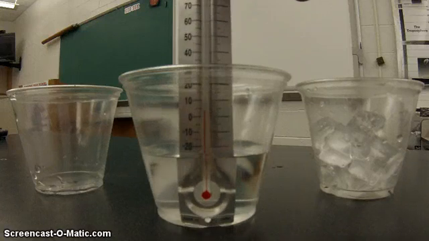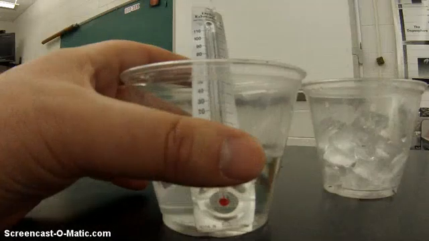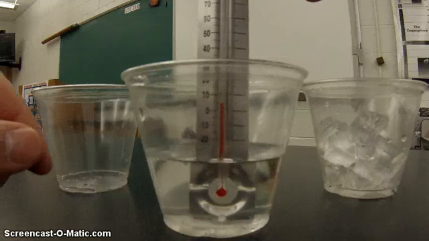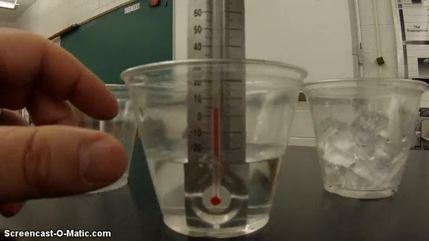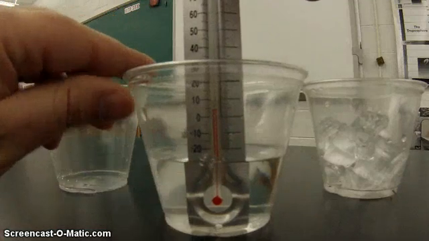I'll speed this up a little bit. And we keep transferring this back and forth again. And that time we're taking a little pause there, so we start a little bit. So we're getting closer to about 5 degrees. And we check for dew forming again.